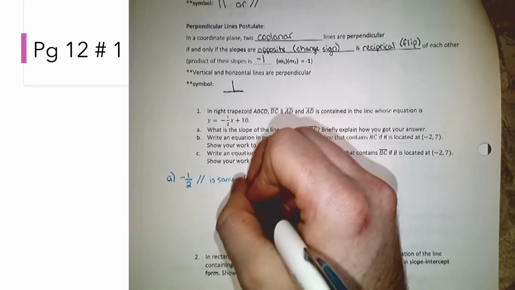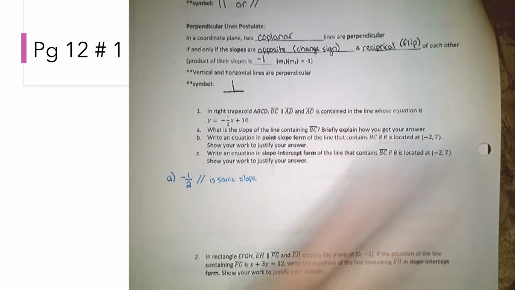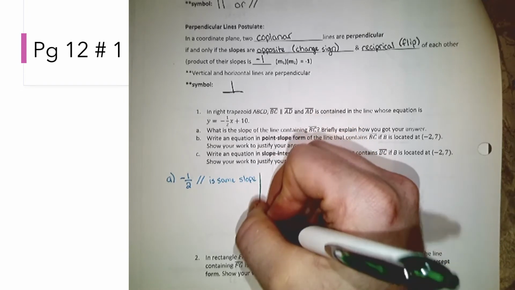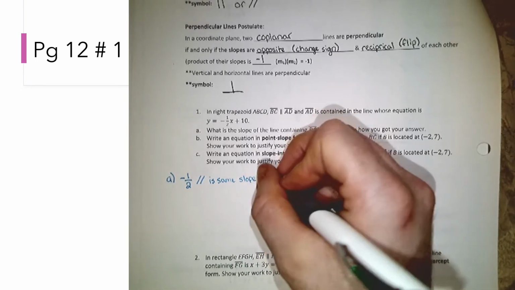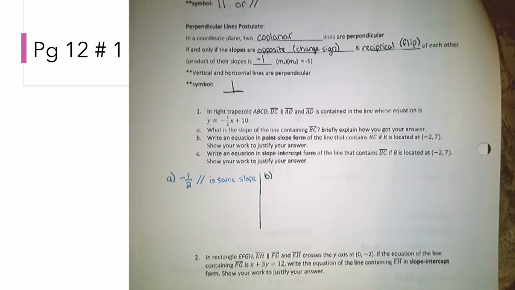So when they said to justify it, this is how I'm justifying it: they're supposed to have the same slope. Next, part B. Part B says write an equation in point slope form of the line that contains BC if B is located at negative 2, 7. Show your work and justify your answer.